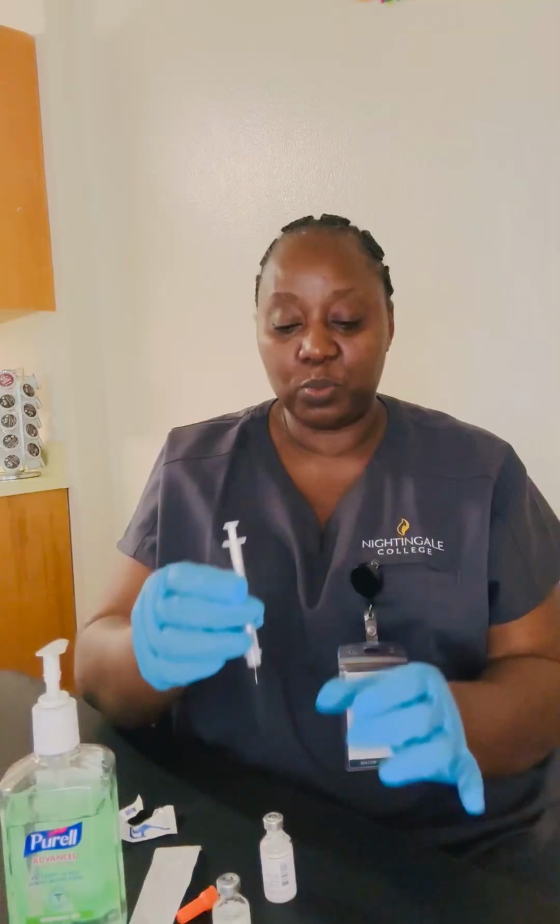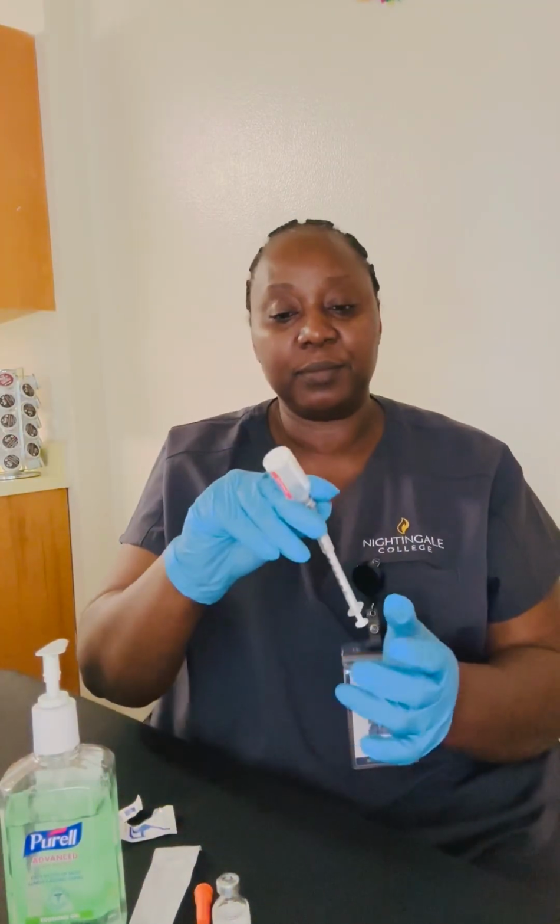Then I'm going to now draw up from the NPH insulin, the cloudy one. Like I said, we're not pushing anything. I'm just putting the needle in, and immediately I'm going to flip over to draw because I'm not putting any air.